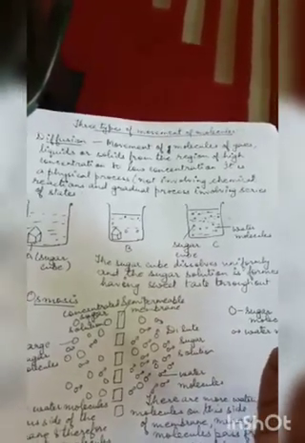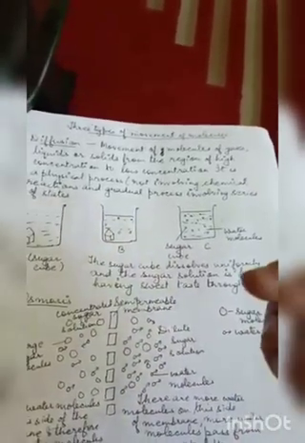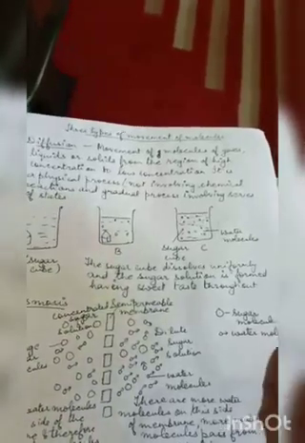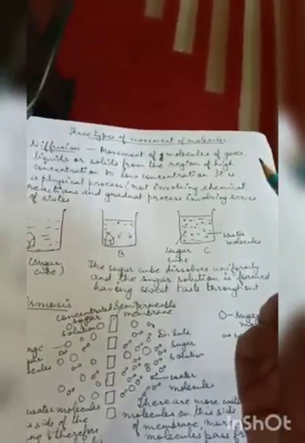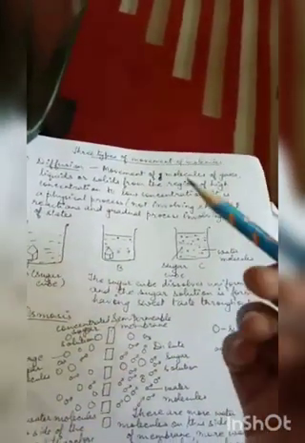And in case of gases, how can we demonstrate diffusion? For example, if we put a perfume bottle at the corner of a room, then after a few minutes we will feel the fragrance, the sweet smell, in the entire room. So this is diffusion in case of gases.